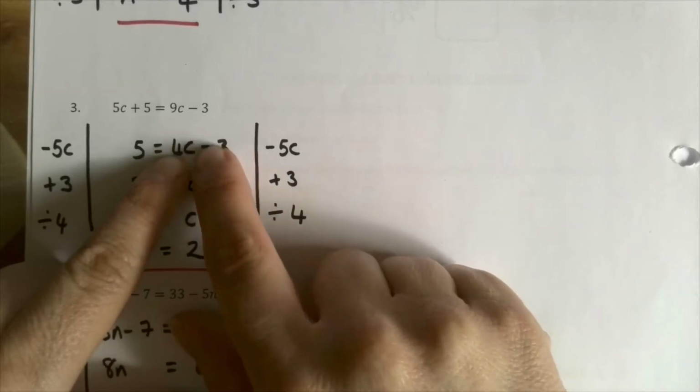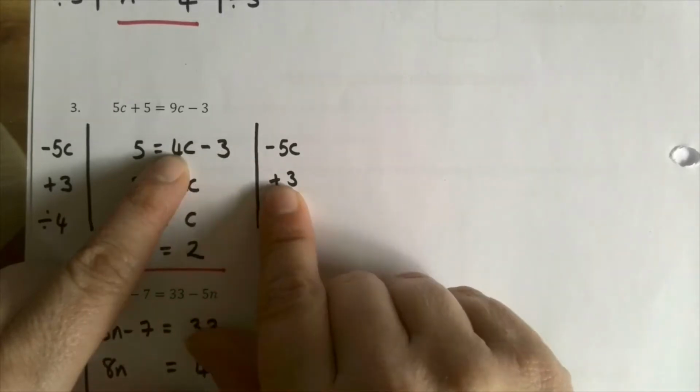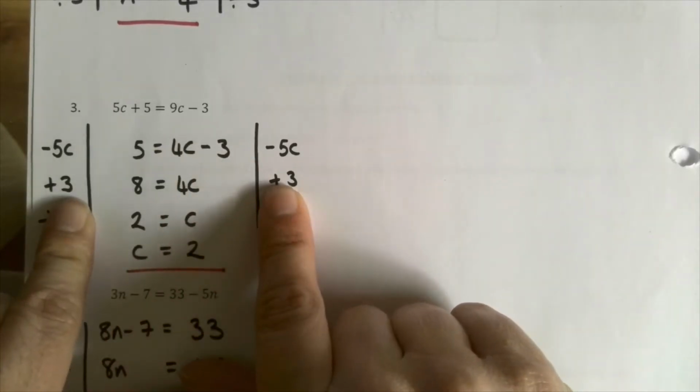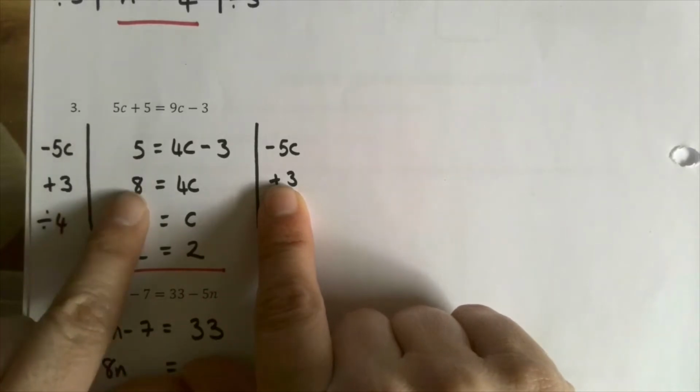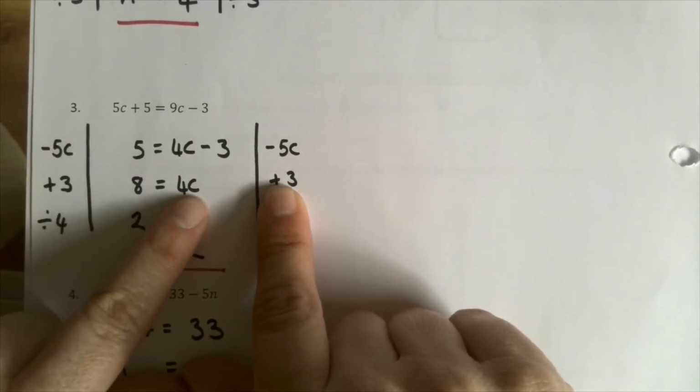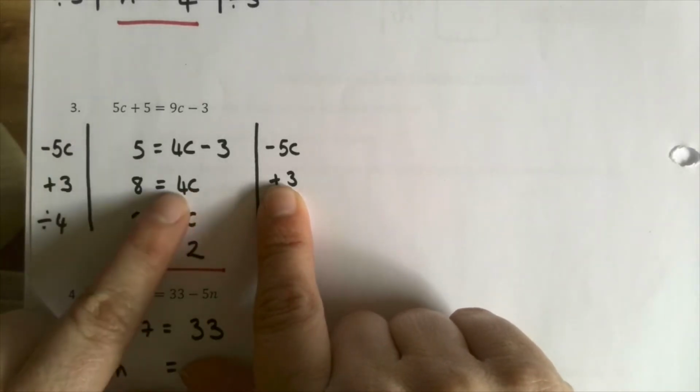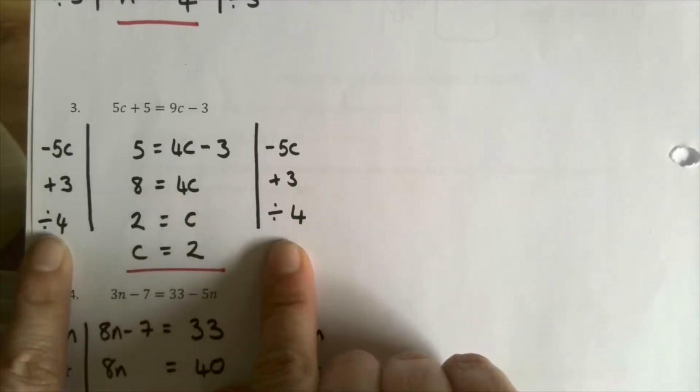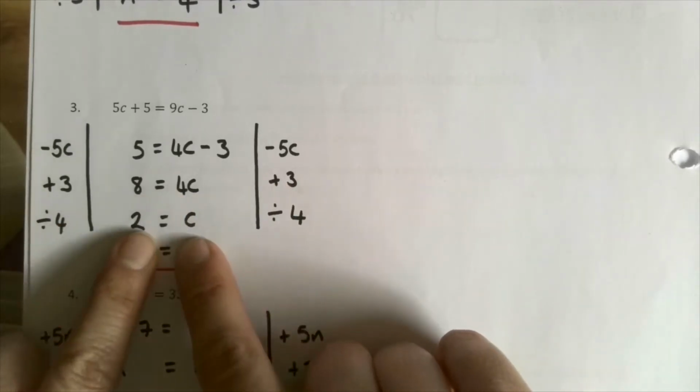So the first thing is the opposite of the minus 3. So we add 3 to both sides. So 5 add 3 gives us 8, and then we're left with 4c here. The opposite of multiply by 4 is divide by 4. So again, we've divided both sides by 4.